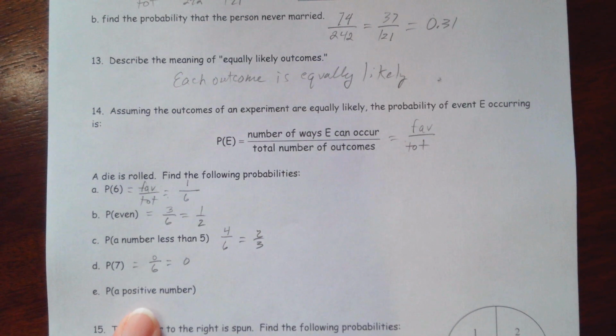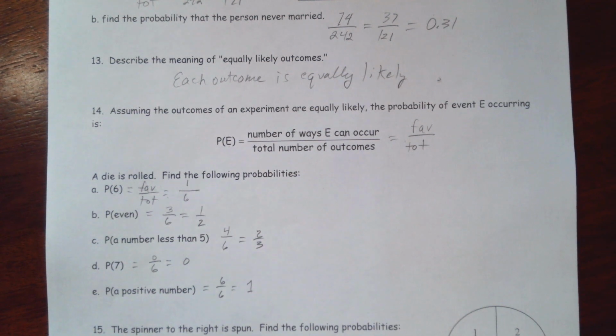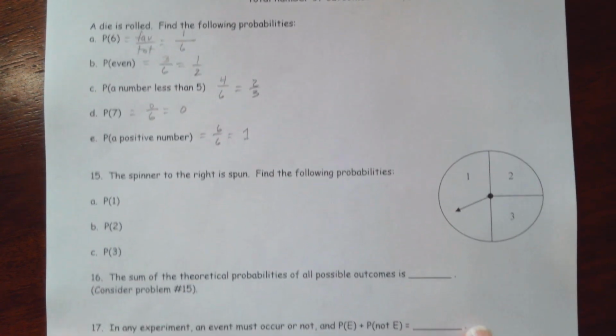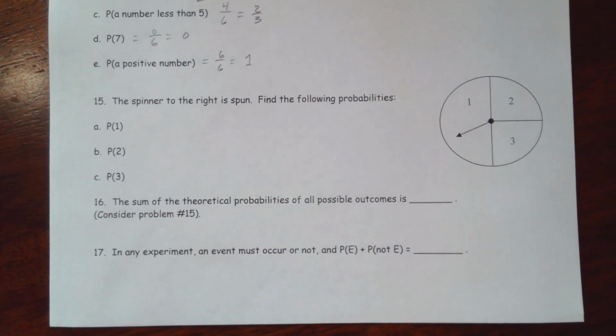Probability of getting a positive number. Well, 1 through 6, those are all positive numbers, so all 6 of the outcomes, 6 out of 6 are positive. So the probability is 1. We're certain to get a positive number. All right, let's move on to number 15. In fact, you may want to try these 15, 16, and 17 and then watch the video. All right, let's see how you did.